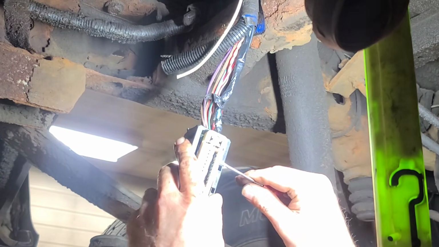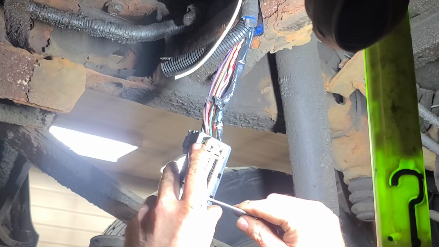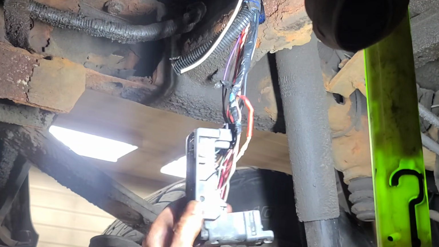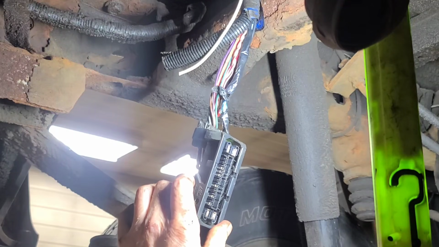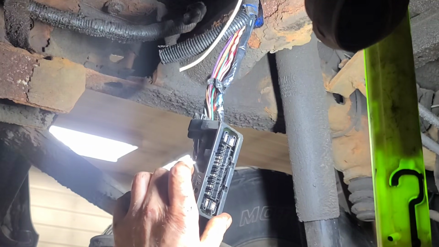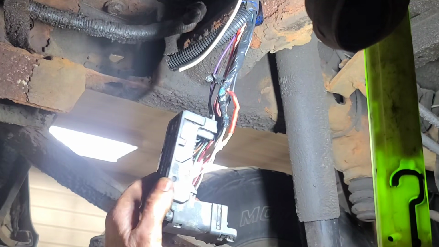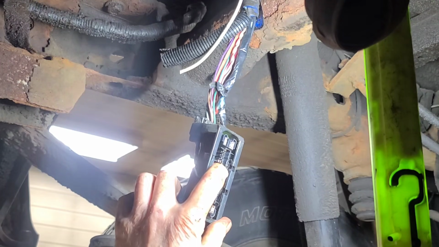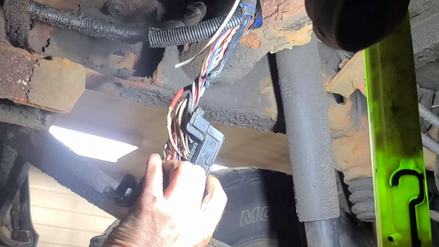Imagine I could get one from the salvage yard. Well, that's easy. There's not very many wires in there considering the number of terminals that are possible. So these are the CAN bus wires up here, the tan ones.